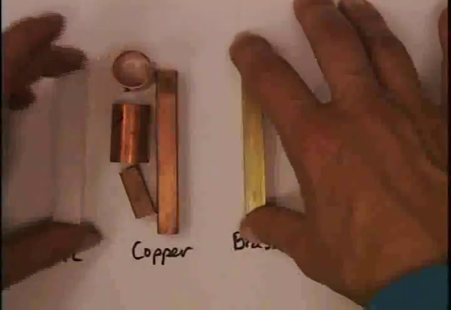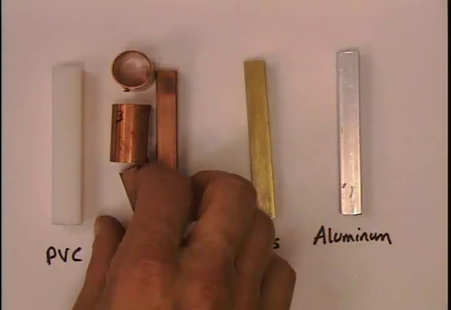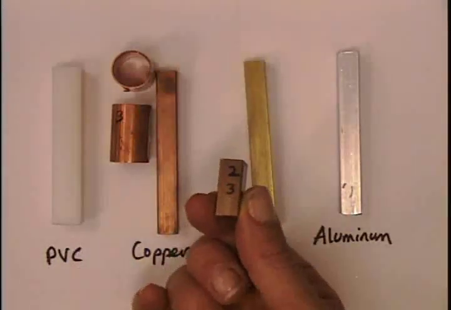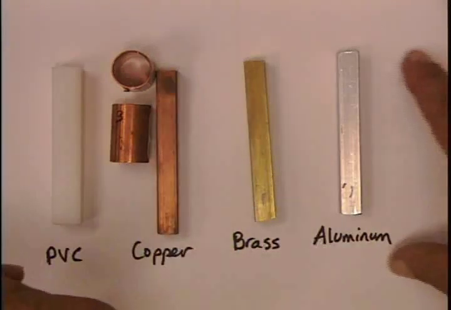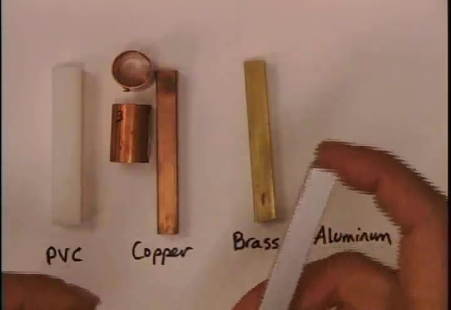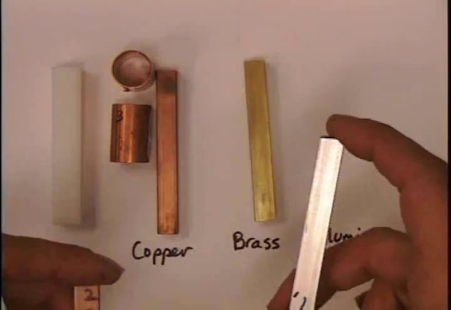Okay. And now what we're going to do is find the volume of blocks with the same mass. Okay. So we're looking at two blocks of about the same mass, but the problem is that they're going to be of different materials. So I've chosen to use this piece of copper and this piece of aluminum. And this piece of copper and aluminum have about the same mass. But now we are going to look at the volume.